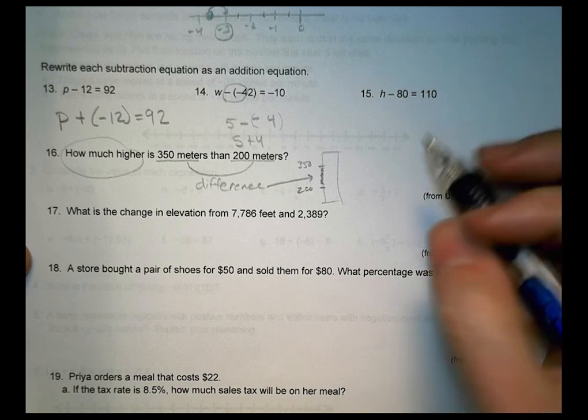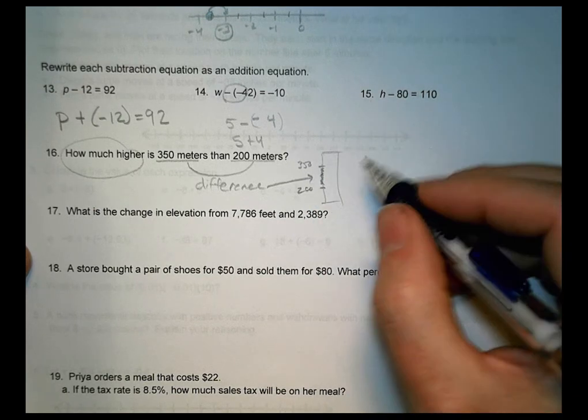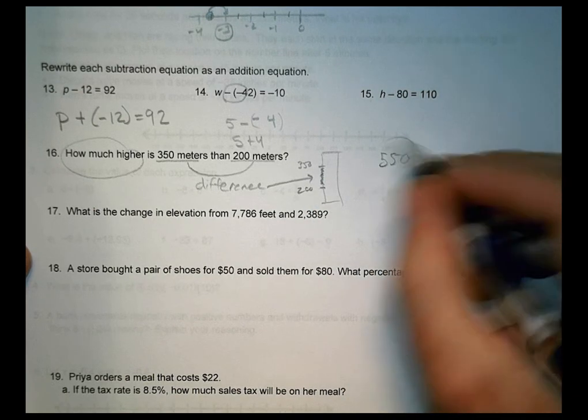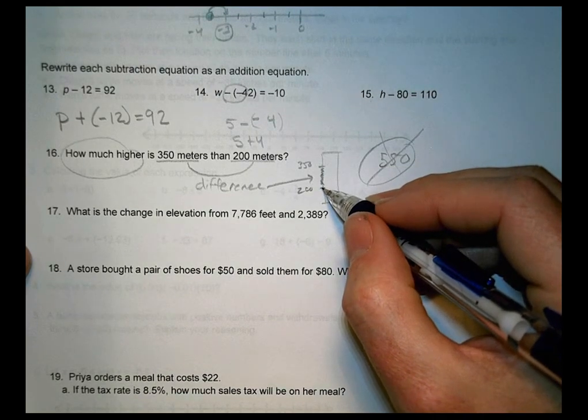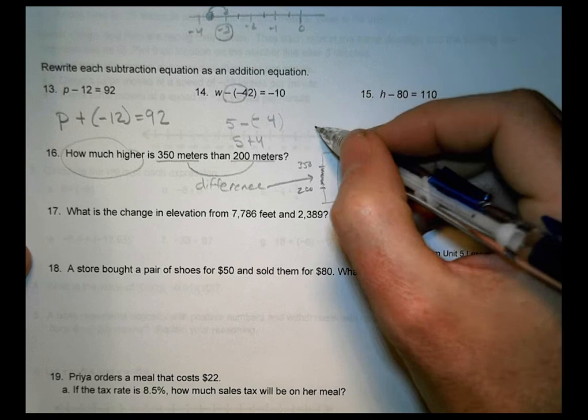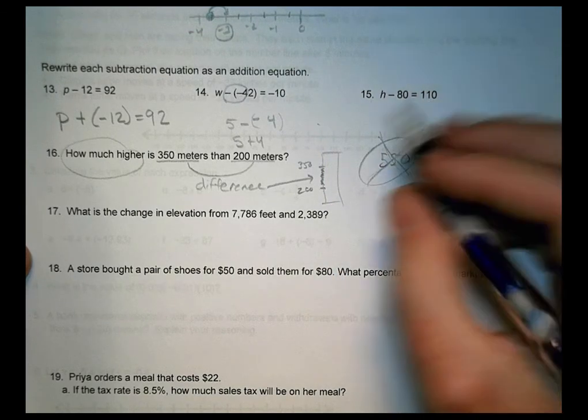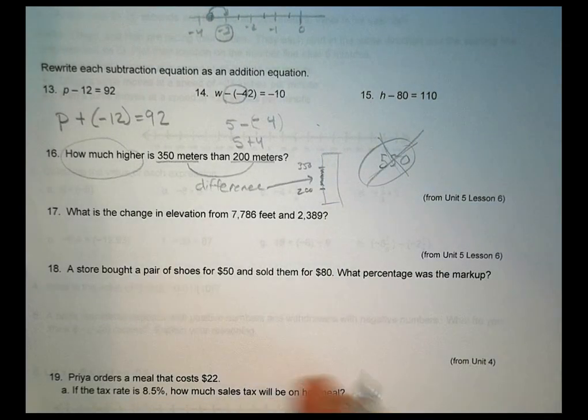I'm not going to add them. If I added them, I'd have 550, right? And that's not going to be it, because the distance there can't be 550. 550 is this plus this, which is somewhere way up there. That's not going to work. So it's not going to be an addition problem, so figure that one out.